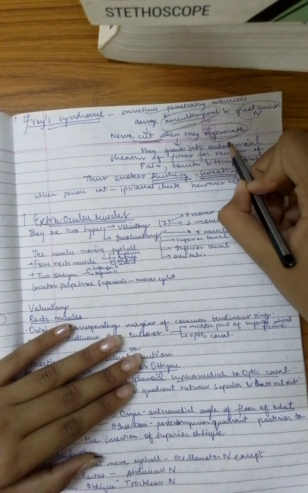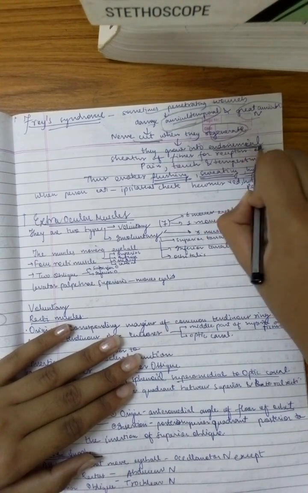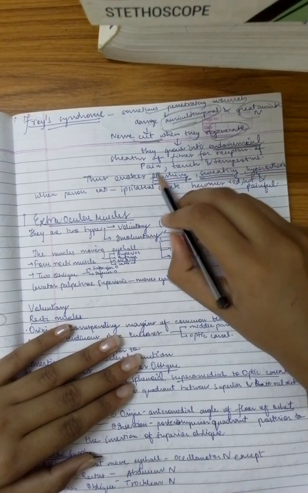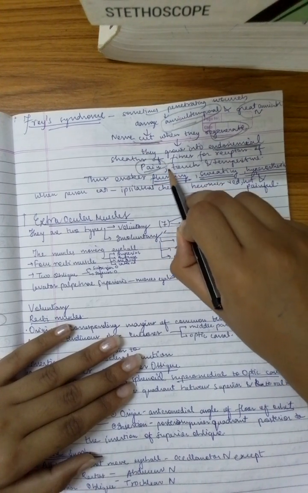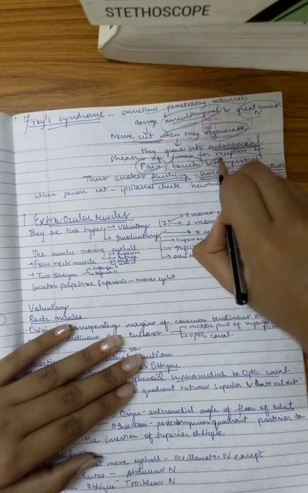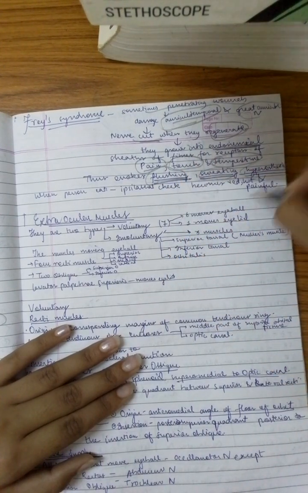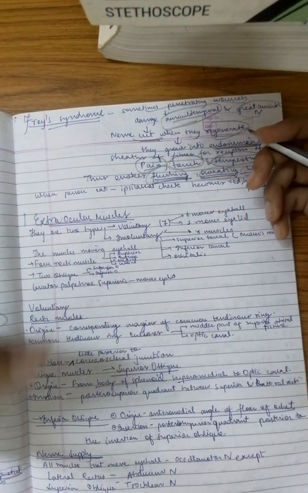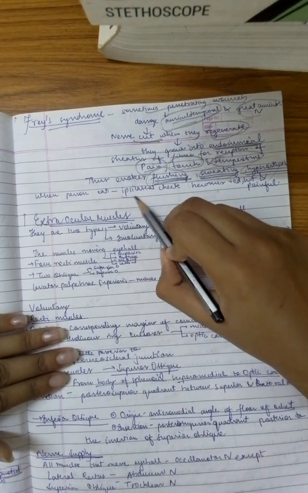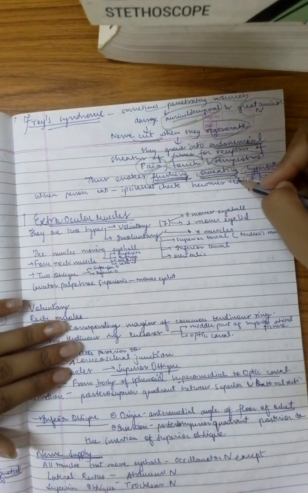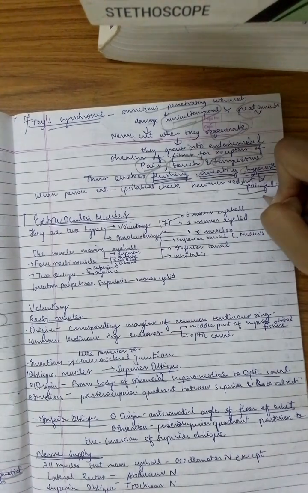So when the nerves try to regenerate, they grow into the endoneurial sheaths of fibers, and those are the fibers responsible for pain, touch and temperature, and this evokes flushing, sweating and hyperesthesia. So when the person eats, the ipsilateral cheek gets red, hot and painful. Okay, thank you.